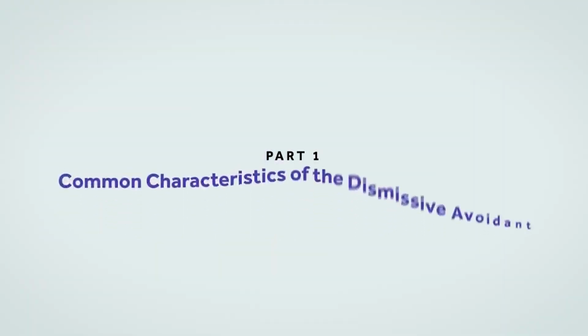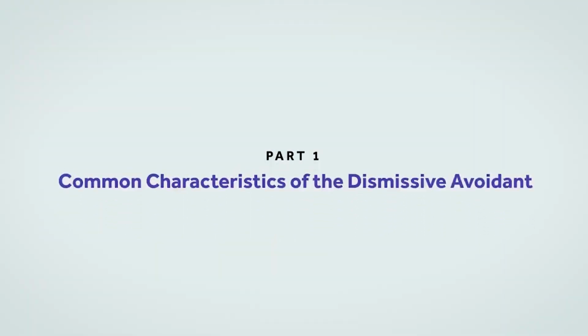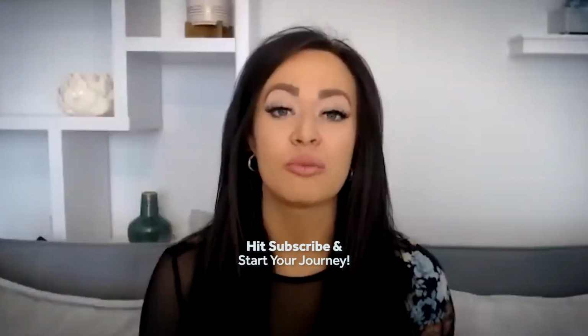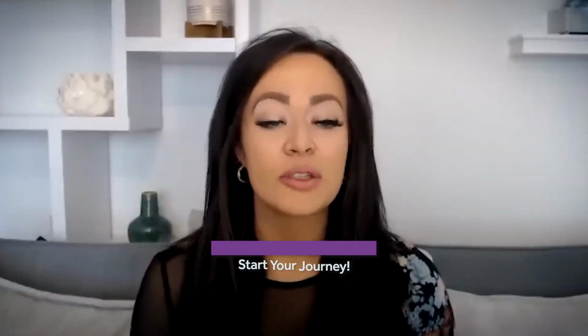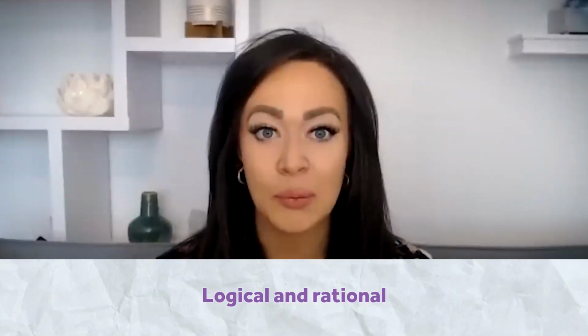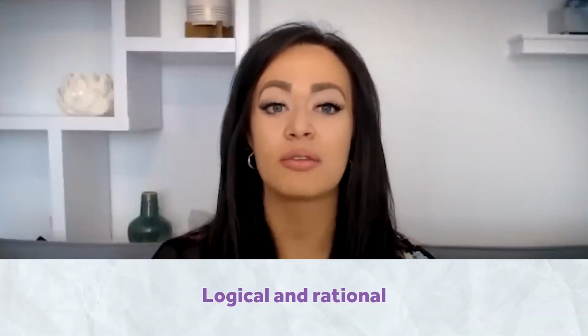First things first, common characteristics of the dismissive avoidant attachment style. So things that you want to keep in mind that are part of their comfort zone for how they're naturally going to best connect. DAs first and foremost tend to be logical and rational. Okay. So when you're trying to, for example, communicate about your feelings, it doesn't mean don't communicate your feelings. It means communicate your feelings in a logical and rational way, in a way that they are likely to best hear your feelings.